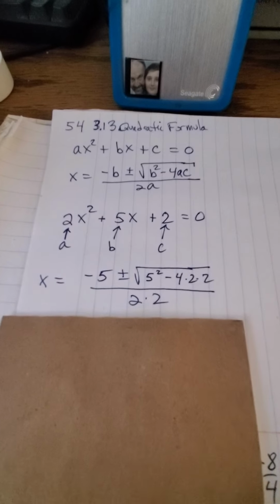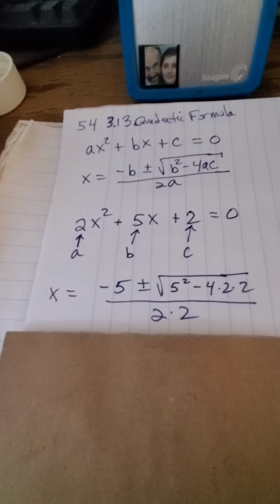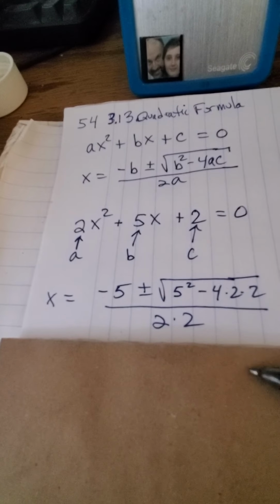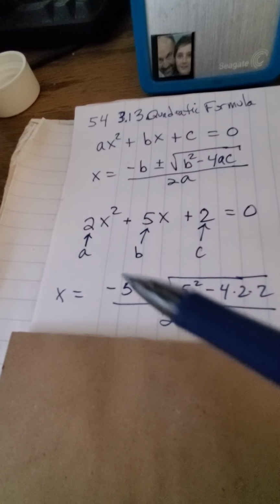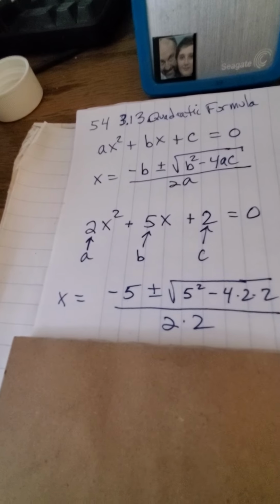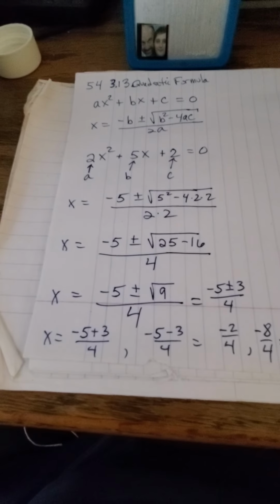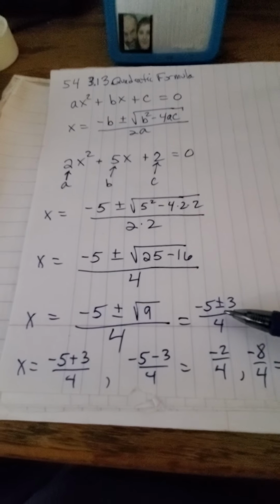Now I'm going to plug these numbers into the formula. So negative b becomes negative 5, b squared becomes 5 squared, minus 4ac is minus 4 times 2 times 2. 2a is 2 times 2 because a equals 2, and so forth. And I just crunch this out, go through a whole bunch of steps, and I finally get negative 5 plus or minus 3 over 4.